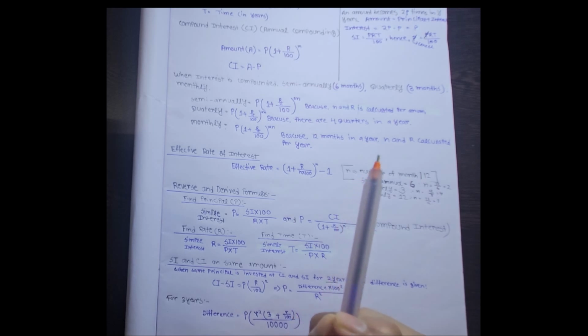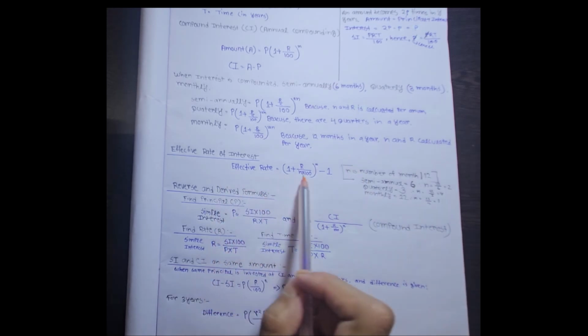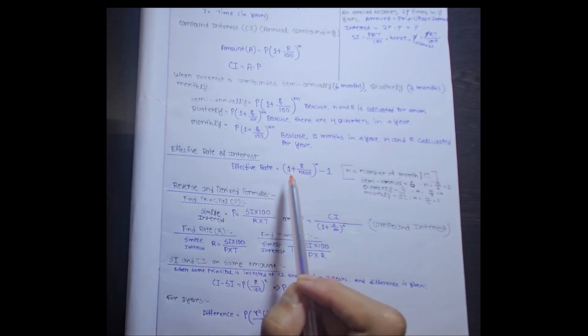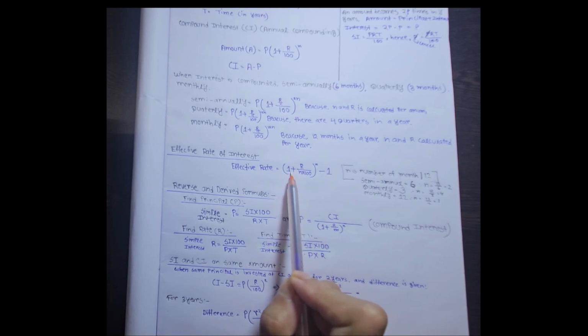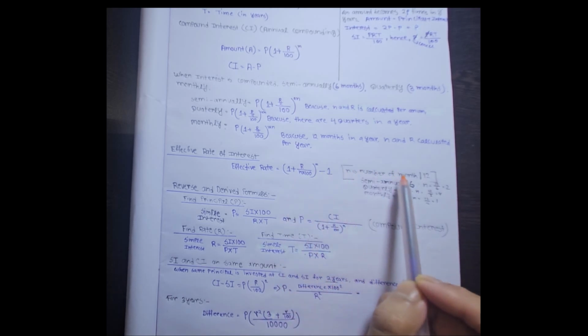Who is in benefit? Even though person B is taking the loan at a 0.05% lower interest rate, because it will be compounded semi-annually, you need to calculate the effective rate of interest for that loan. So how will you do that? It would be 1 plus the rate of interest divided by n, where n is the number of months divided by 12. It is not actually divided by 12, it would be 12 by the number of months.